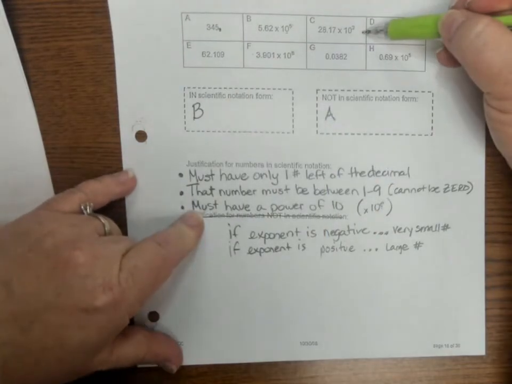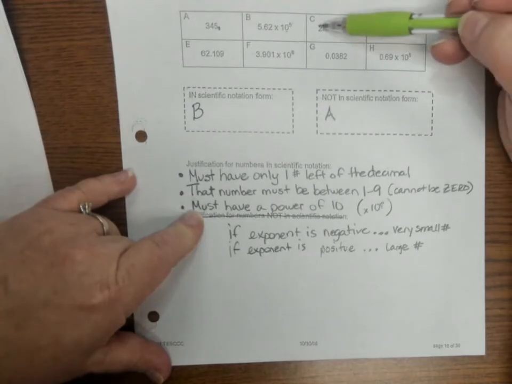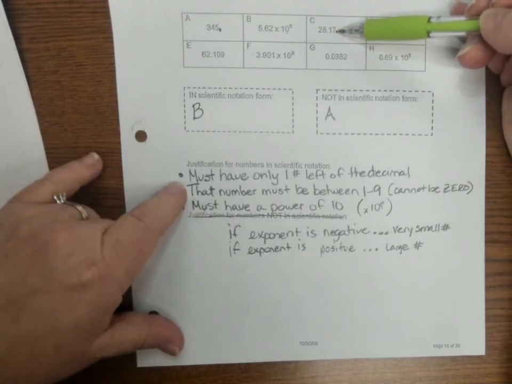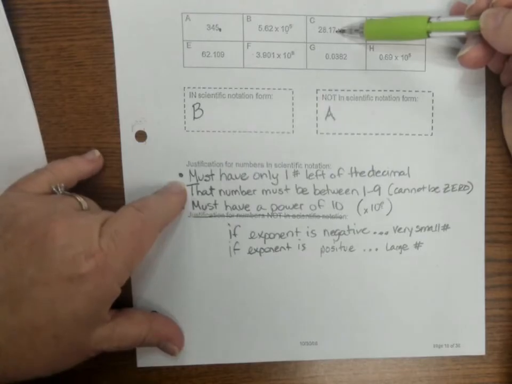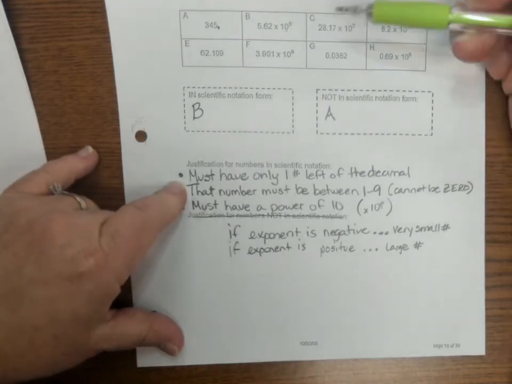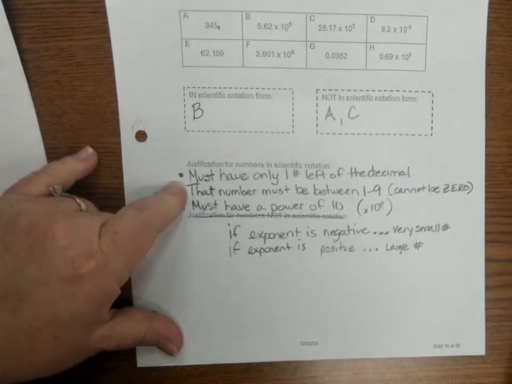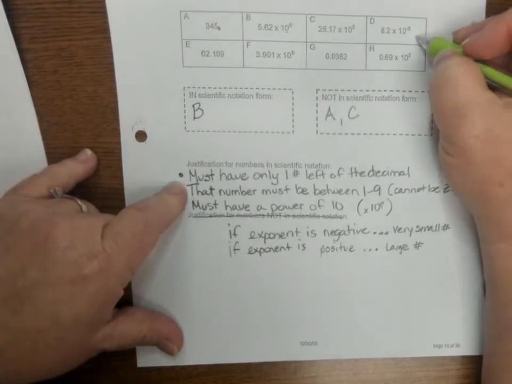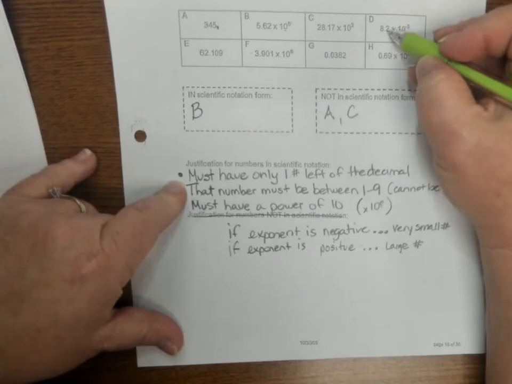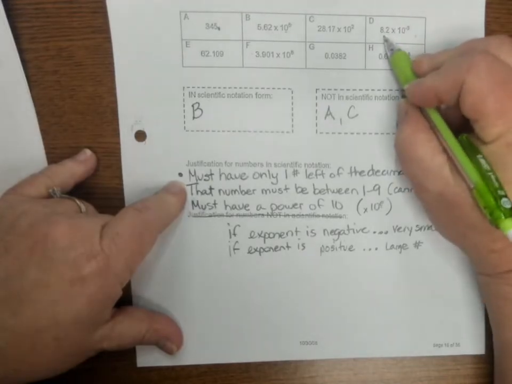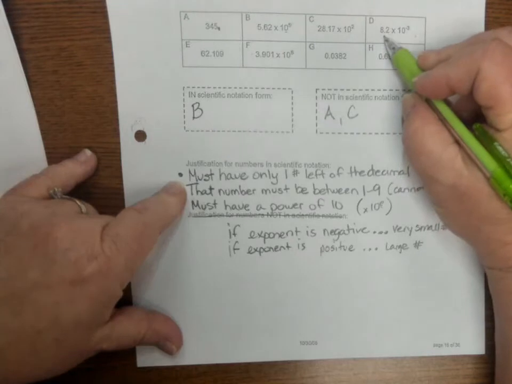C. It's 28.17. Does that number have only one number left of the decimal? No, it has 2. So it is not in scientific notation. D. 8.2 times 10 to the negative 3. Does it have one number to the left of the decimal?